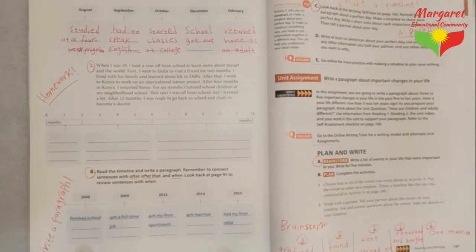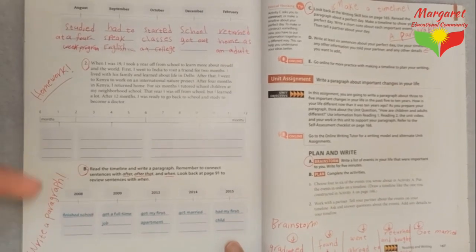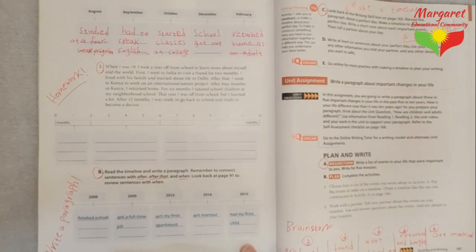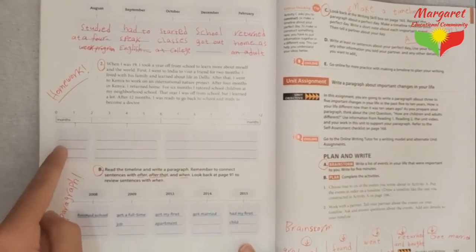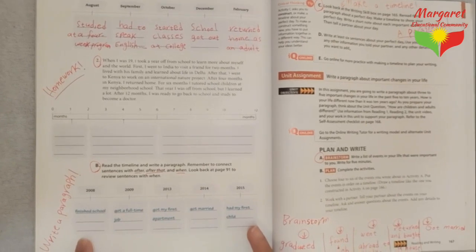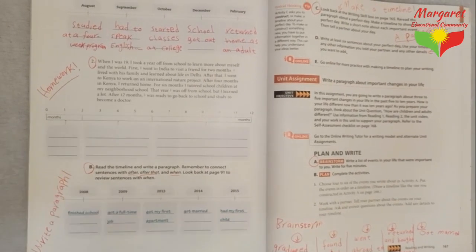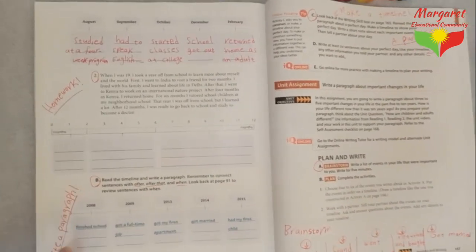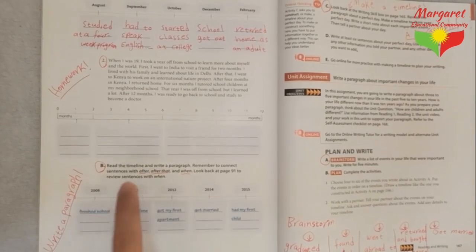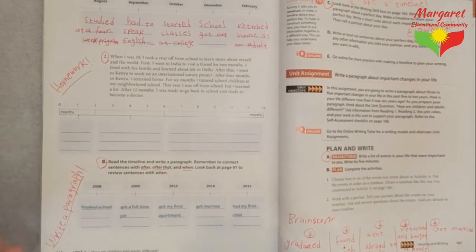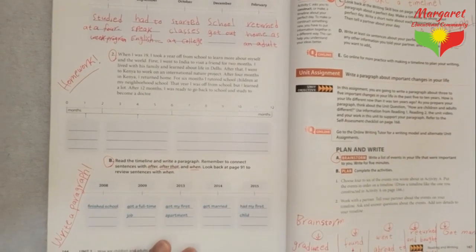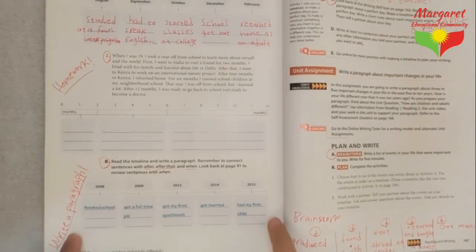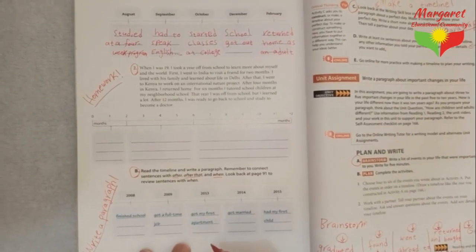So here we have the timeline. In the previous exercise, the paragraph was given and our job was to fill the information on the timeline, but this time we have the information in our timeline. So our job is to write a paragraph using this information. For example, in 2008, finished school. I finished school in 2008. Start with this. Then in the conclusion, in 2015, had my first child. Try to write a paragraph about these events. No less than 6 sentences, guys.